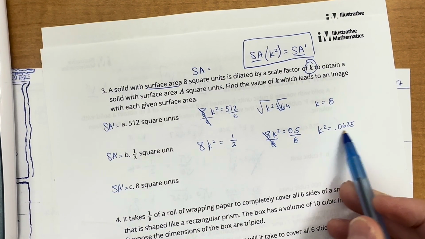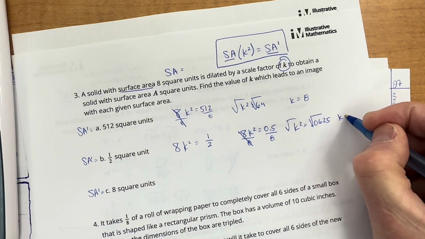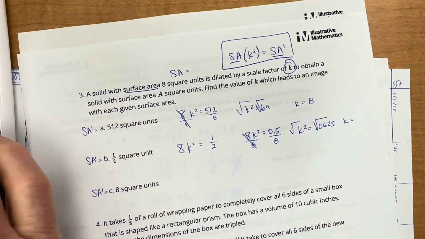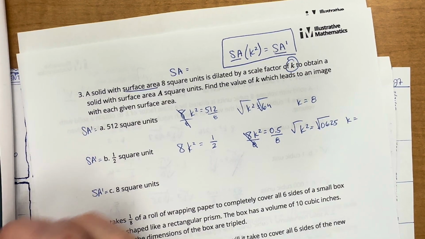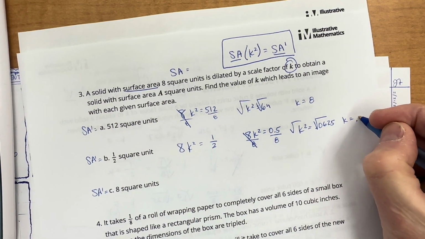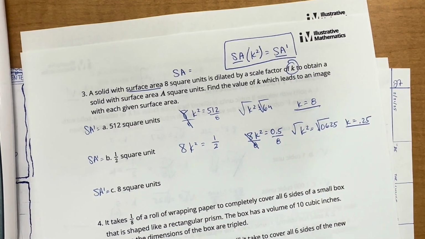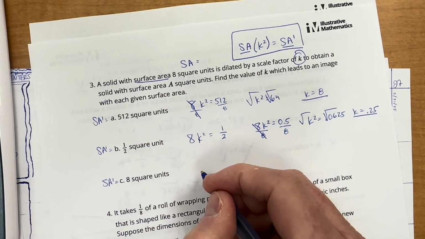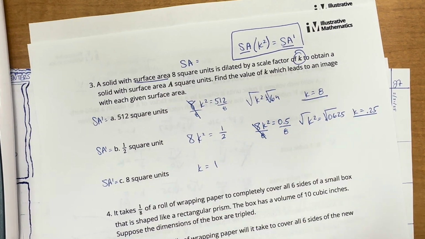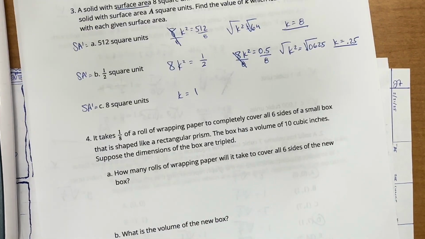A lot of people stop when they get here. You just do the same thing. Square root both sides. K equals the square root of 0.0625, which equals 0.25. So there's your answer, 0.25. Okay. If we started with 8 and we ended with 8, that means nothing changed, so the scale factor is 1. And if you want to run the equation, you'll find that answer too.